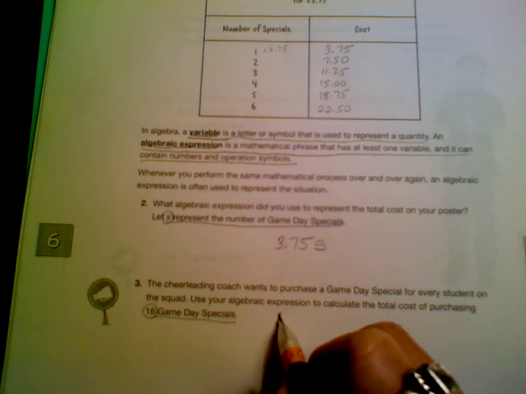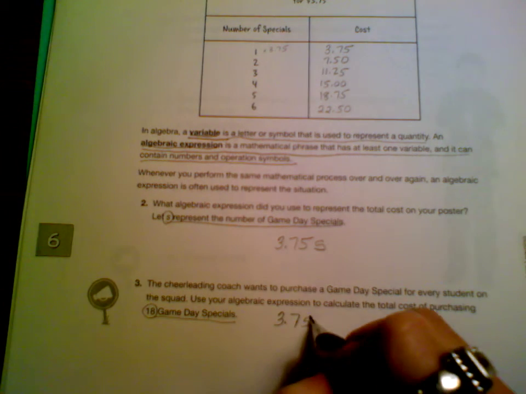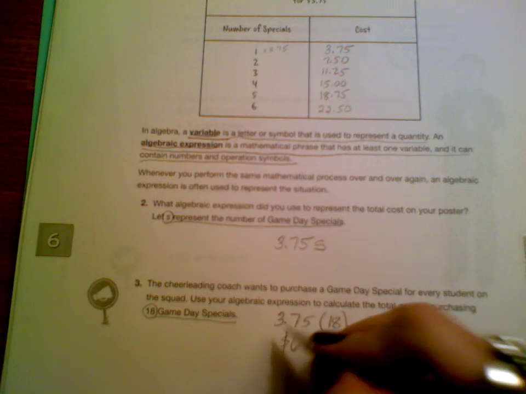So if I use this, $3.75, and instead of S, I'm going to substitute in 18. And if I multiply $3.75 times 18, I get 67.5. Remember, it's money, so we need to add the 0, and we need to add the dollar sign.